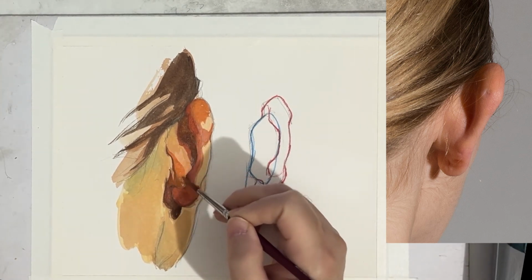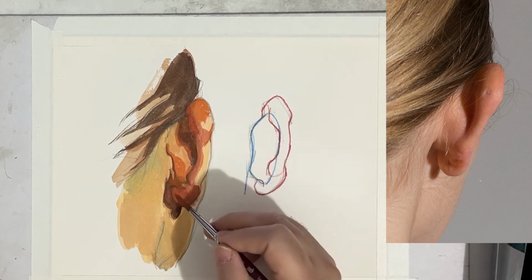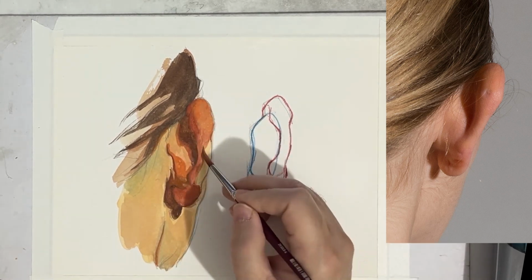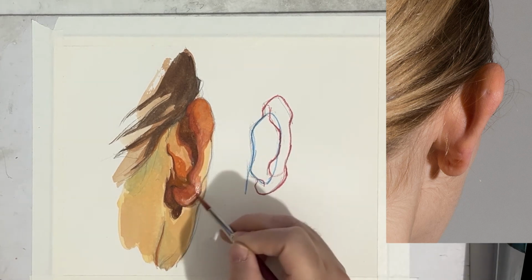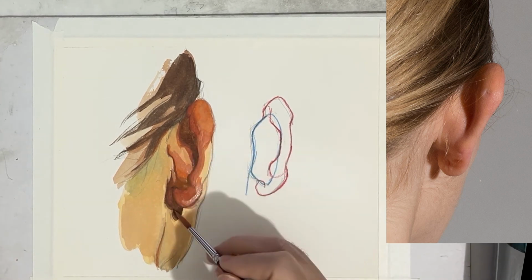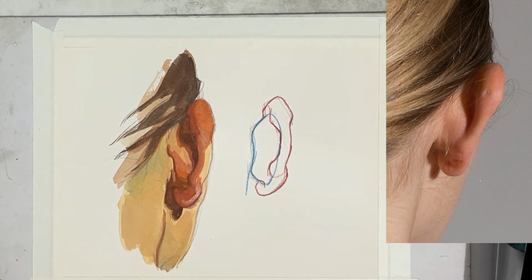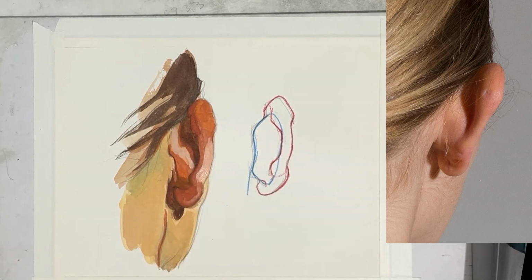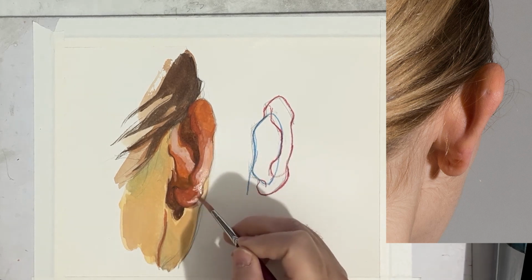But you may encounter something different. In that case, you just try and analyze what you see. It helps to analyze the ear as simple shapes to start off. You can add more complex patterns as you develop the drawing or the painting.